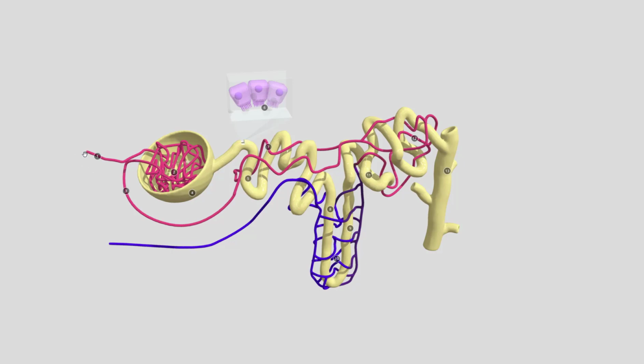This first structure here is called the afferent arteriole, which brings blood into the nephron, and then blood exits via the efferent arteriole. So blood enters via the afferent arteriole and enters this area here, which is a tuft of capillaries called the glomerulus. This is where the filter is.